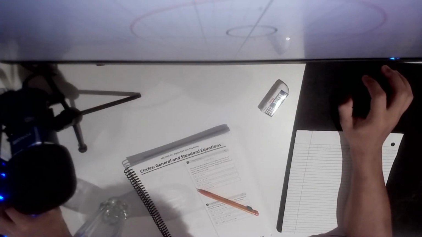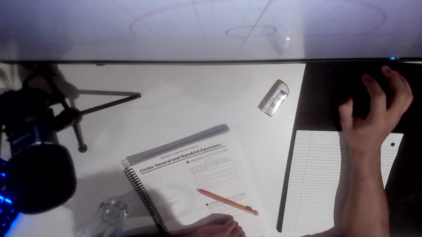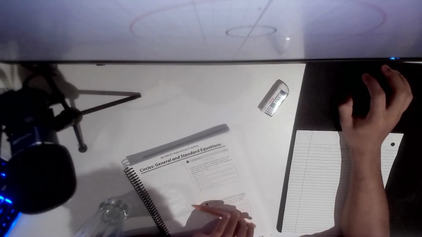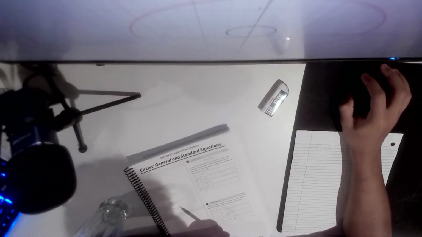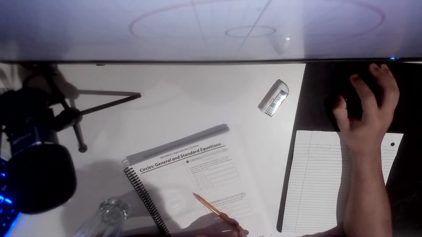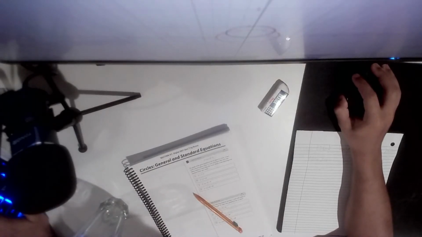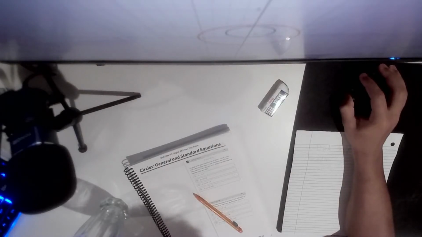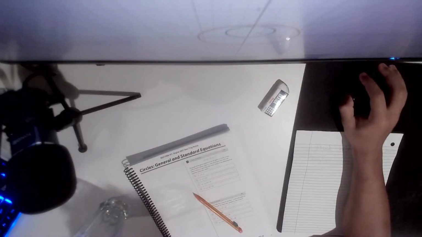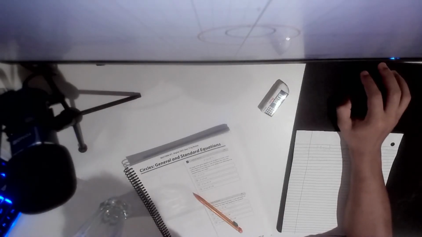So 1 unit down and then 4 more. So the radius of the circle is 2. So 4 more than 2 is going to be 6, right? Yeah. So this isn't going to be it. Plus 25, plus 5. So this isn't it either.